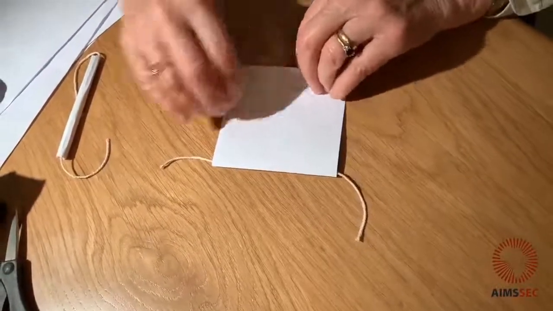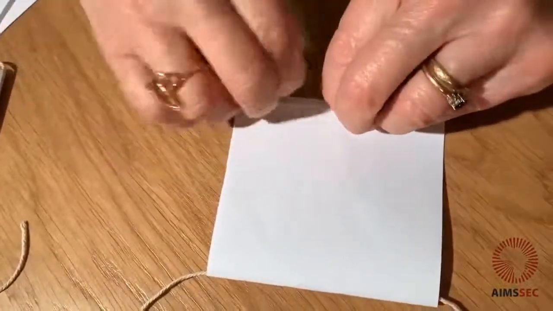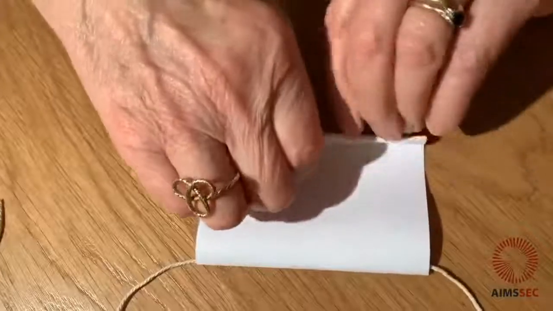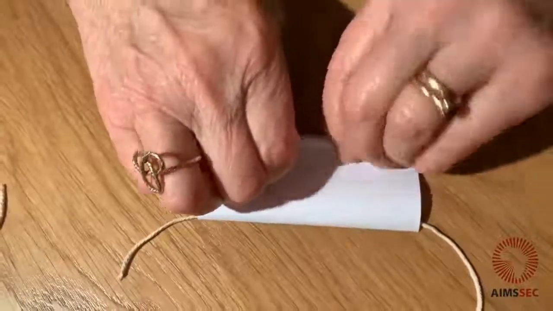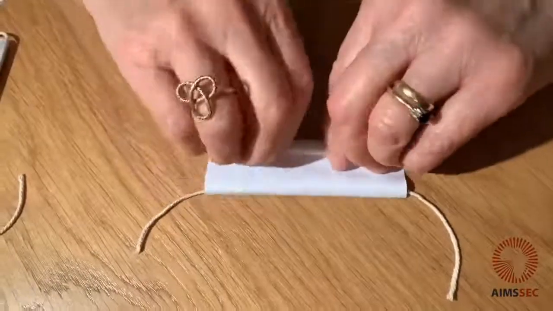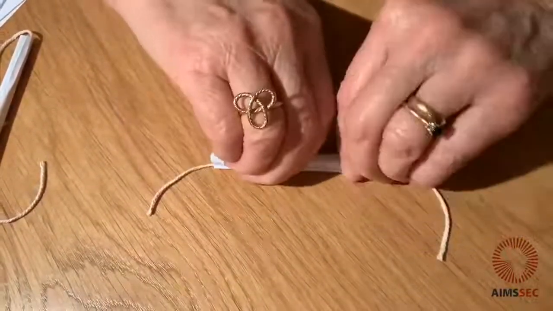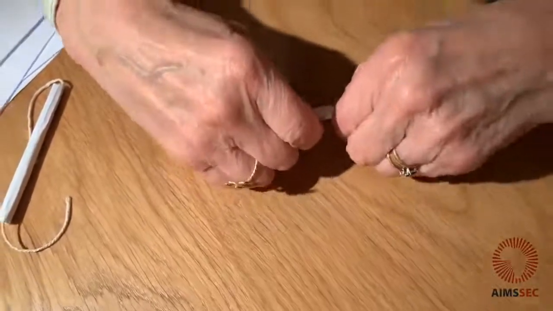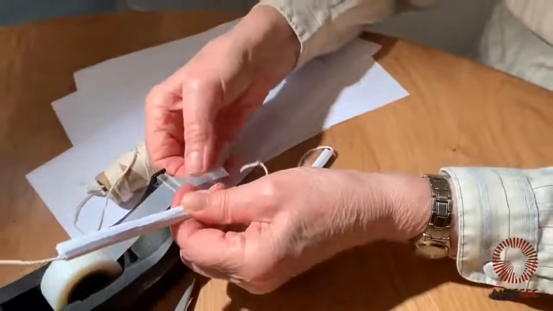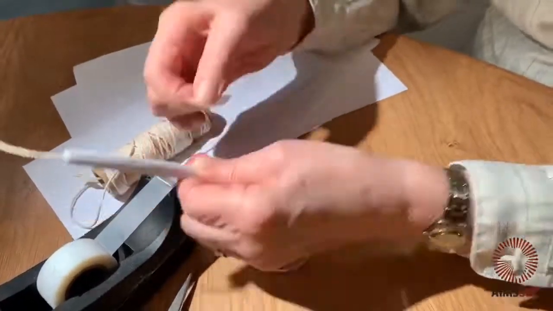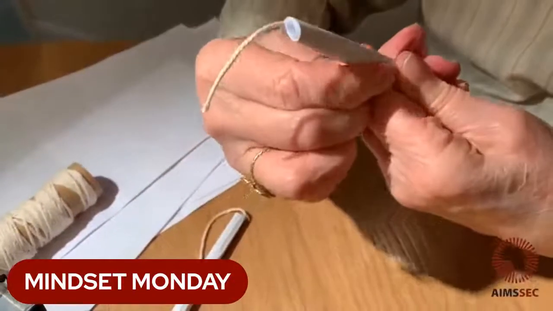Now, we just roll it as tightly as we possibly can. Keep rolling and keep it as tight as you can. You can always start again if it comes loose. There we go. That's all it needs now is to be secured, and we found the best thing to do is to make the sellotape go all the way around so that it will stop it coming unrolled.